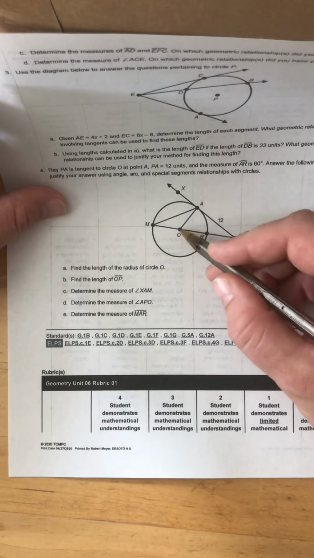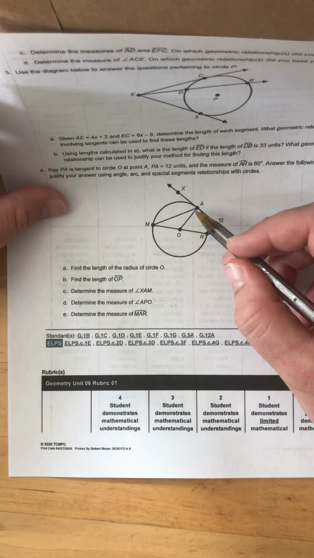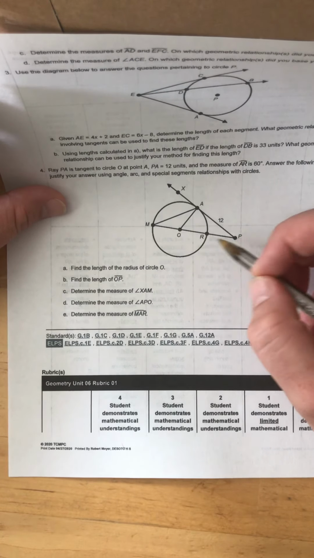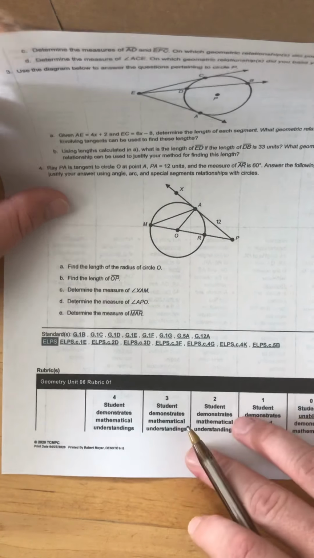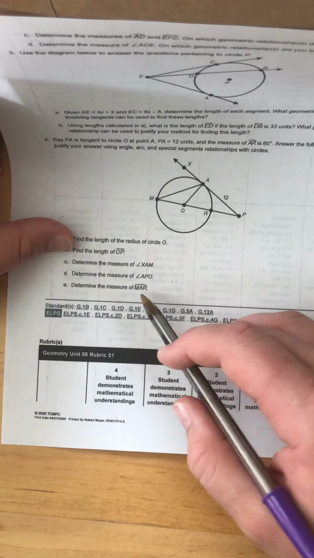Okay, big hint here: whenever you have a radius going to a tangent, it's going to hit it at a right angle. We already have this one. If we find the radius in the first problem, we can use the Pythagorean theorem to find OP, part B. That's a giant hint.